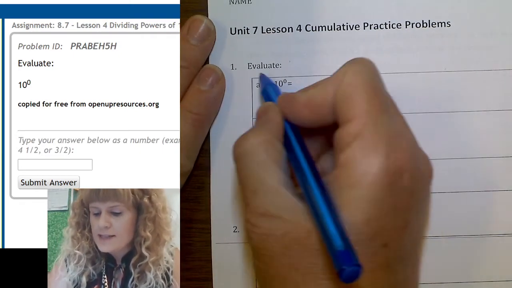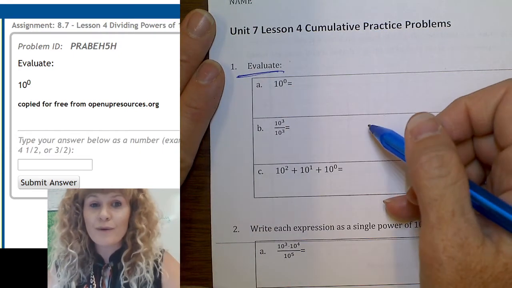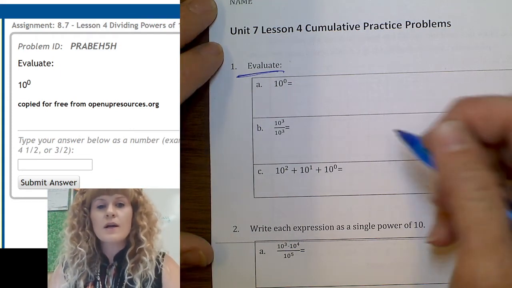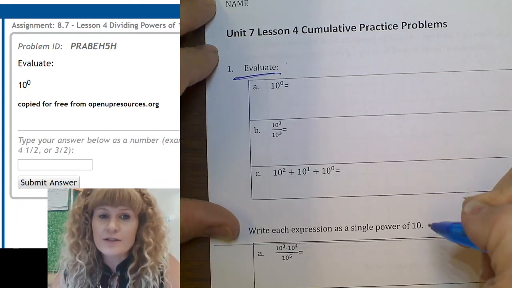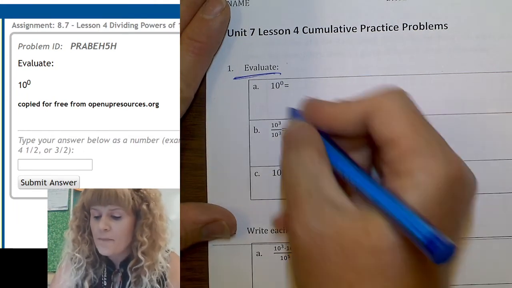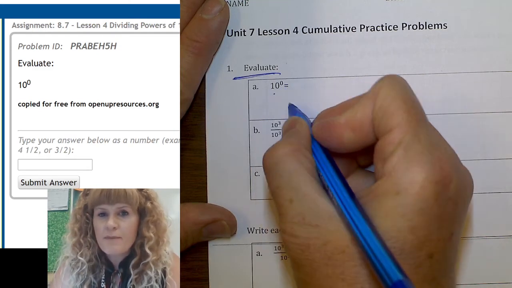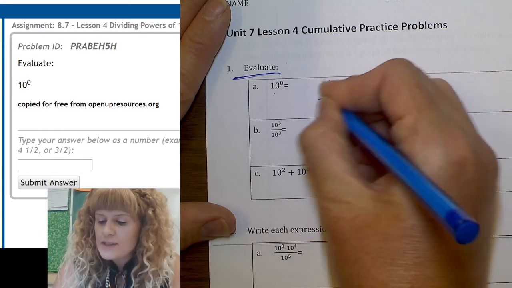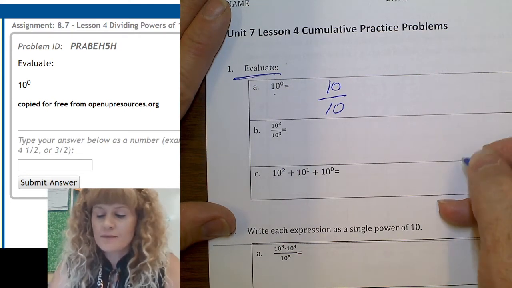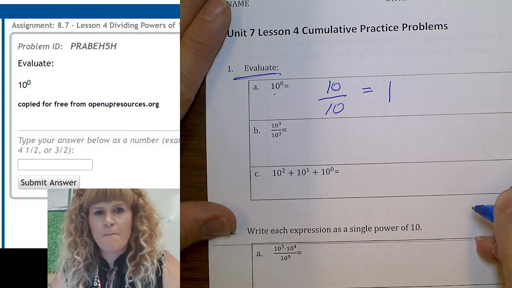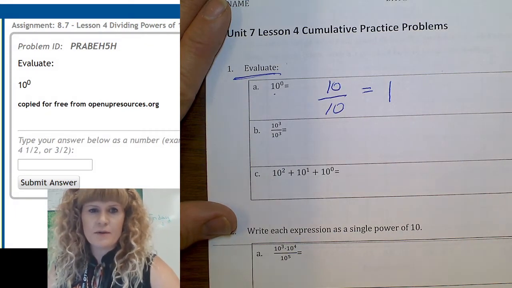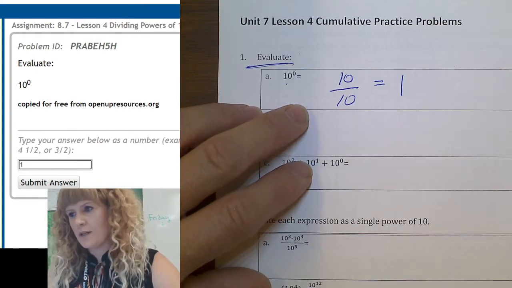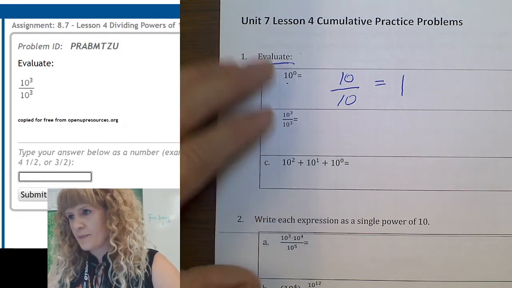Okay, first one says evaluate. I bet you don't know, like, what the heck does evaluate even mean? It means find the answer or simplify this expression to find the answer. Let's evaluate. 10 to the 0th power equals, what does that equal? That equals 10 divided by 10, which is 1. Go ahead and enter that in your computer as a number. Ta-da! 1. And submit your answer. Go to the next problem.